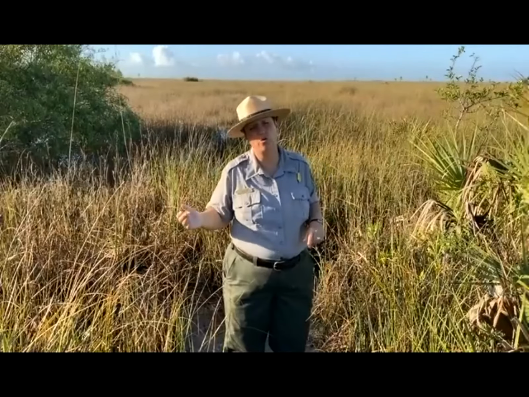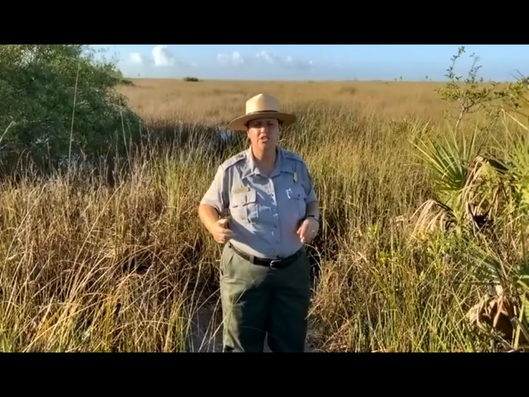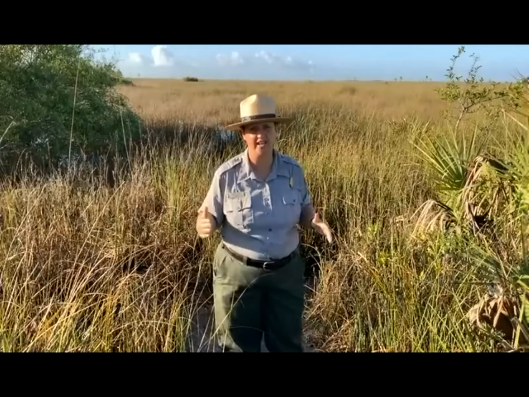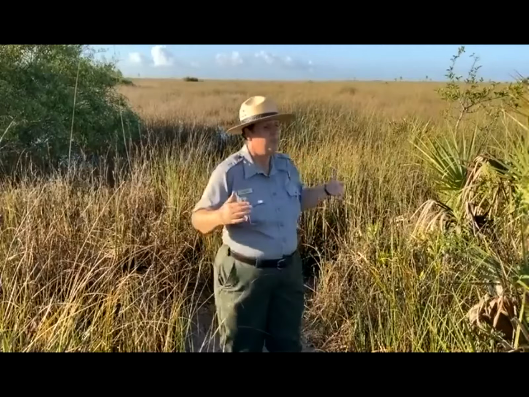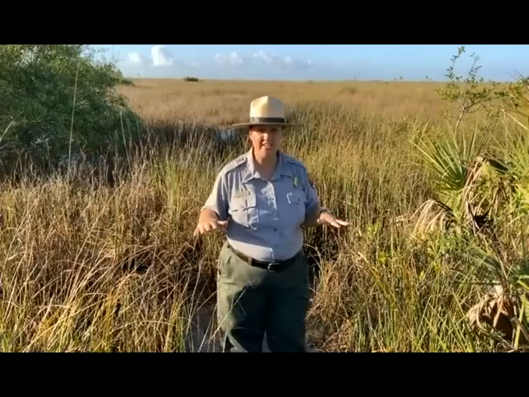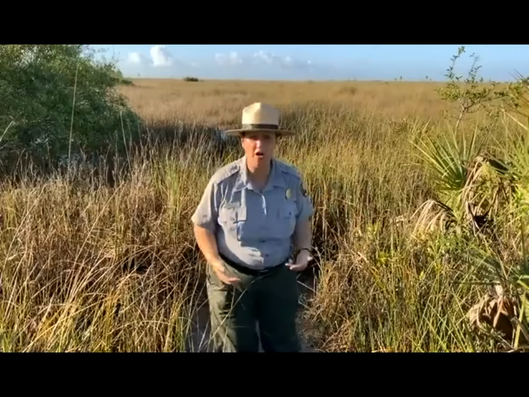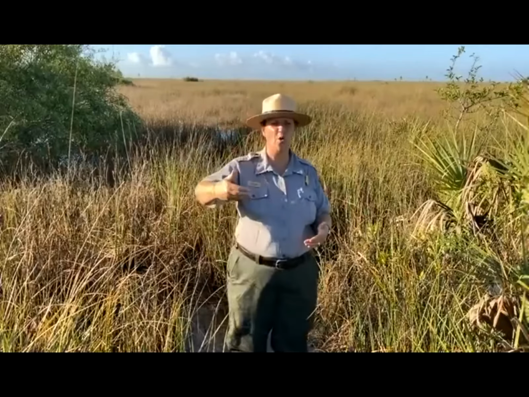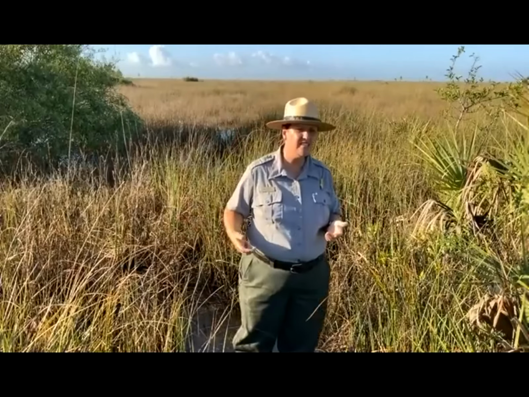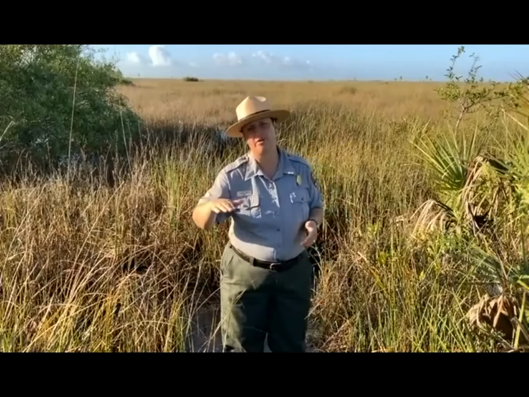Most people can walk a quarter mile in 5 minutes. So this water is moving super slow. It looks like it's not going anywhere. But because it's moving so slowly, it tends to sit on the land for a long amount of time. So we'll have a lot of water in the rainy season, we'll have this wet season where the water's up a foot, maybe even 2 feet, and then it will slowly drop over the dry season.